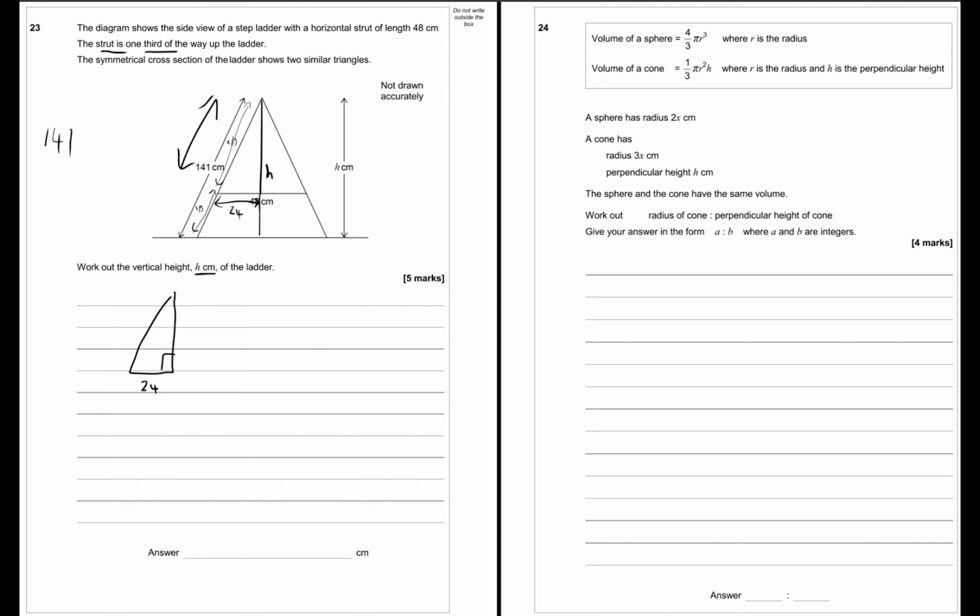We know this one from here to here is going to be 141. Actually no, let's do the big triangle. So we're going to change this. Instead of 24, this is going to be 141, and then we can work out the bottom length. So if it was 24 here and it's 2/3 along, when you get to the bottom it's going to be 3/3 along, isn't it?